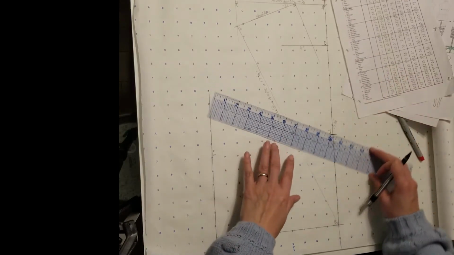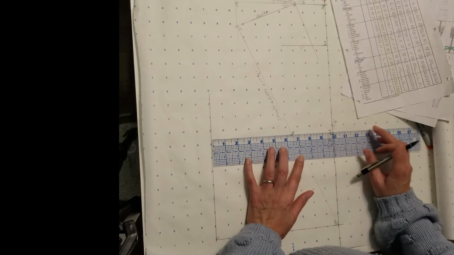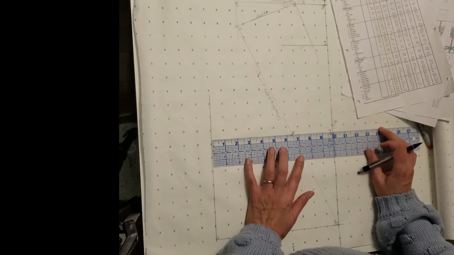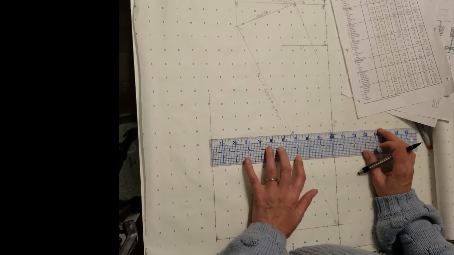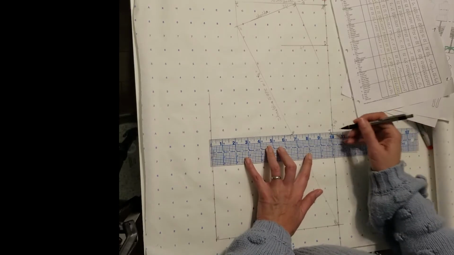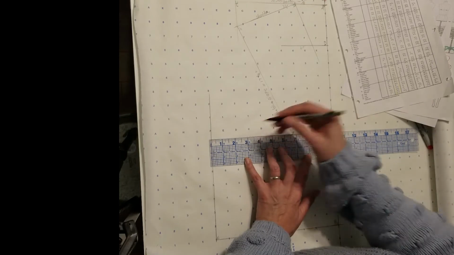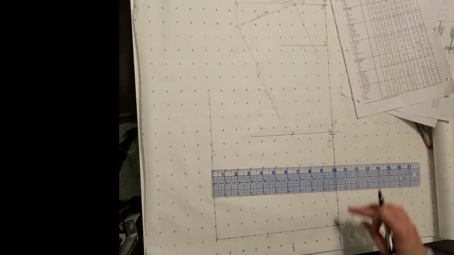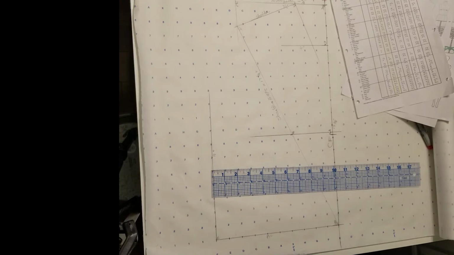J actually is a perpendicular line to center front that touches H. So I'll square a line from center front that's passing through H. It's almost the midway point between D and B, but it's not actually. There is maybe 3/16 difference.